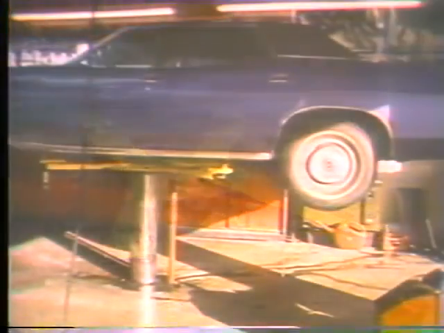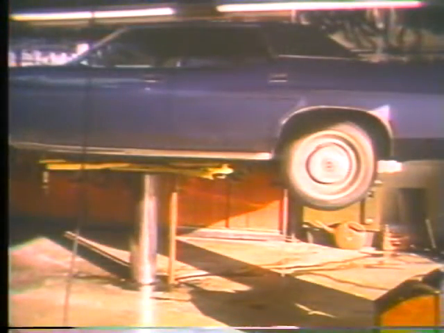The lift at your local garage is a fluid power system. It uses pressurized air to put pressure in an oil reservoir. The pressurized oil then pushes up the large piston that raises the ramp. When the air pressure is bled off, the ramp slowly lowers.